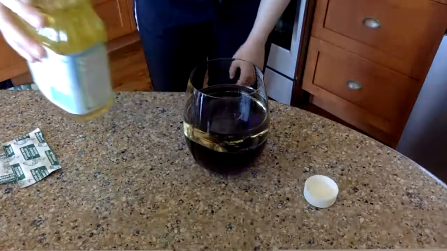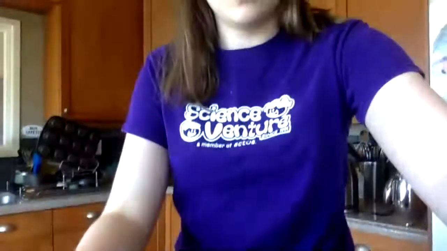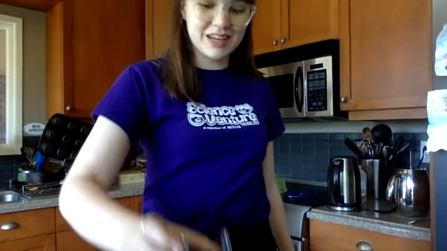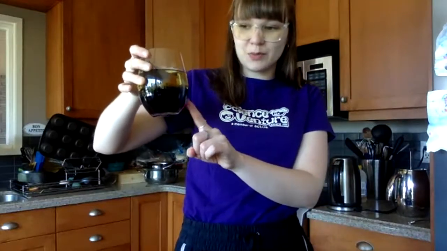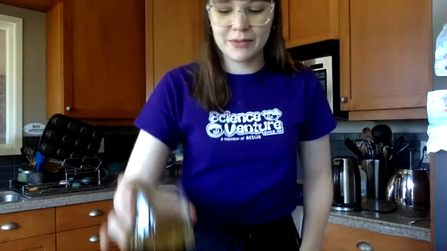Kind of a thick layer. Okay, so what do we got now? I have pink fingers from the food dye. Just like we saw with our density tower earlier, it's kind of like a 2-layer density tower. So we've got our water underneath, that's purple, the veggie oil on top.